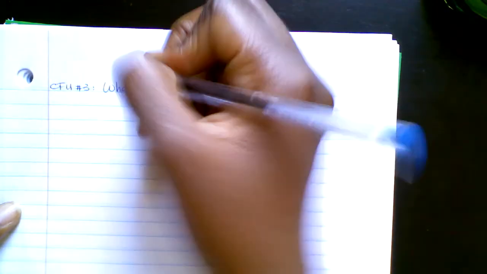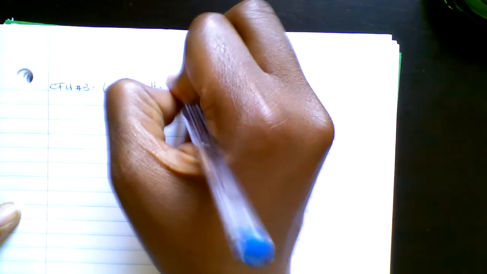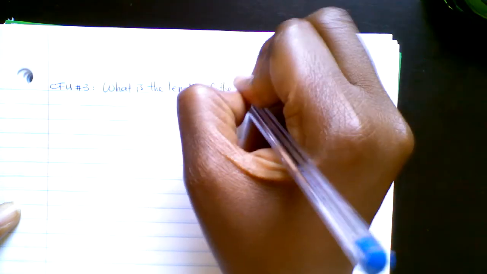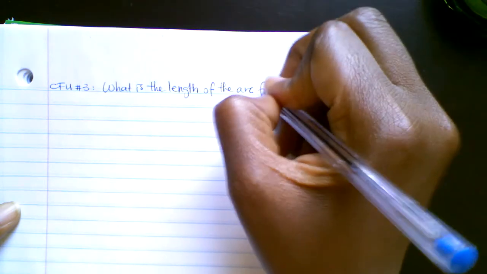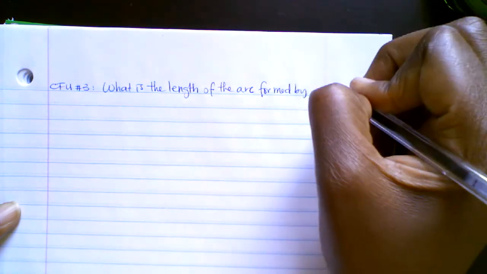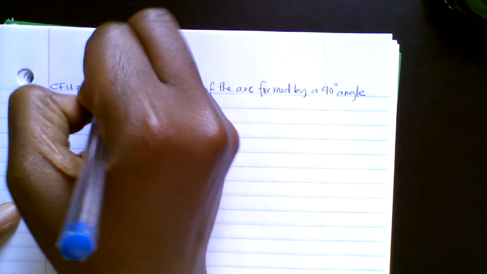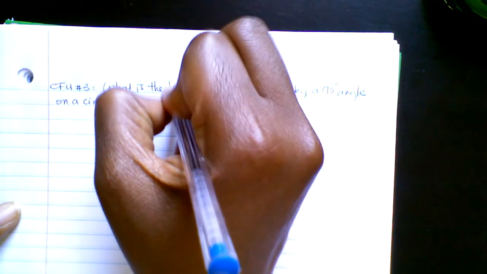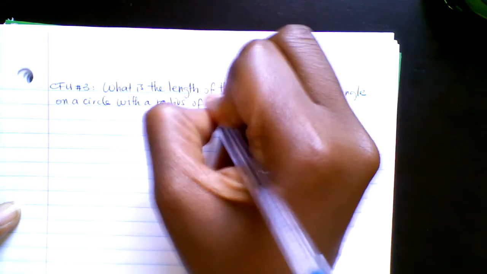CFU number 3: what is the length of the arc formed by a 90 degrees angle on a circle with a radius of 68 feet?